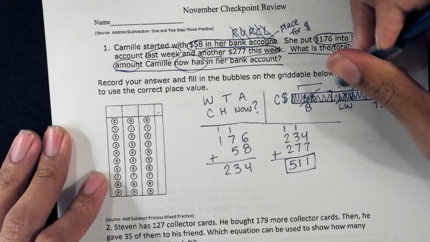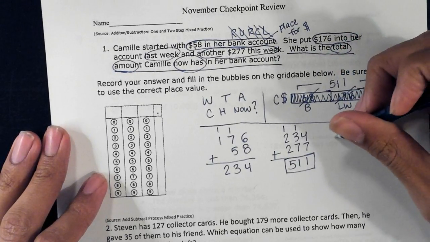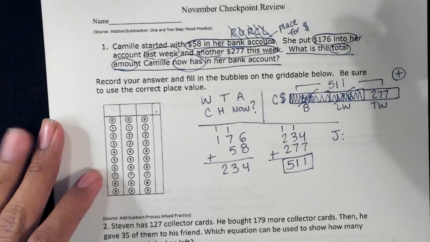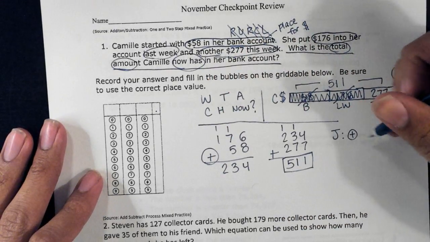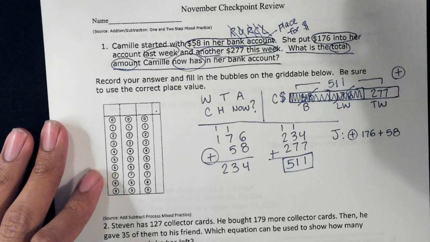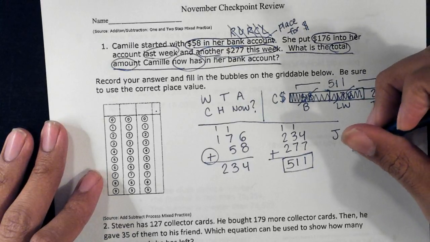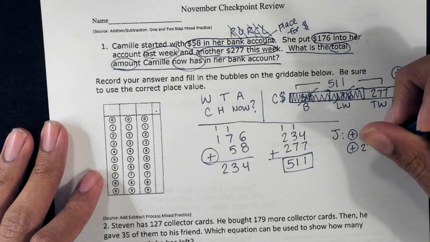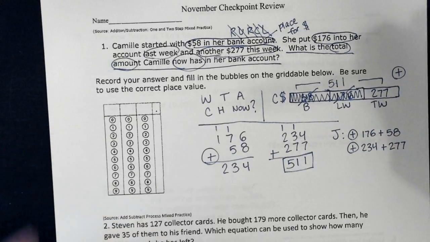So I'm just going to place it there, and I need to justify. When I justify, I'm just going to write down that at first I added 176 plus 58. That got me the sum of 234, and I added 234 plus 277.